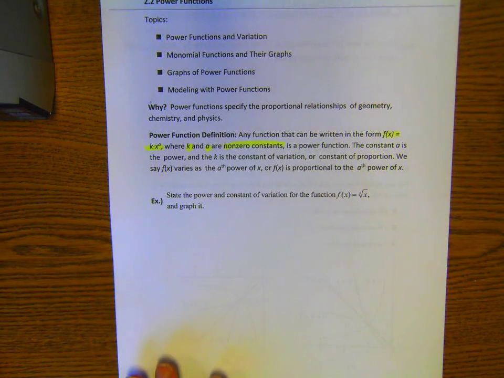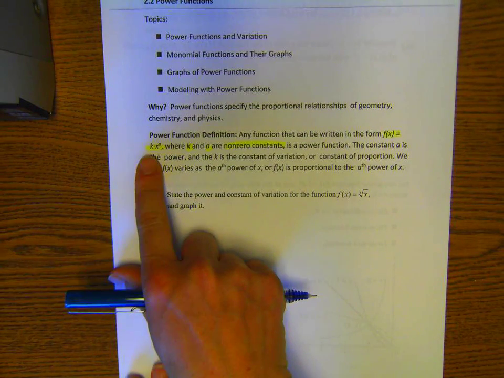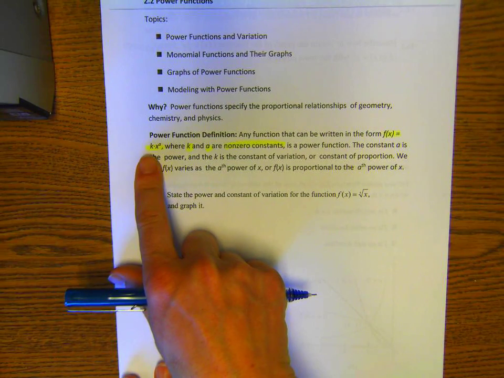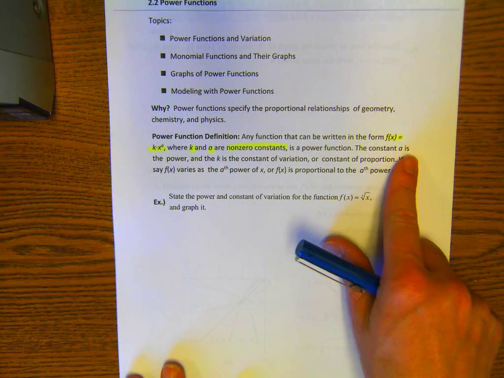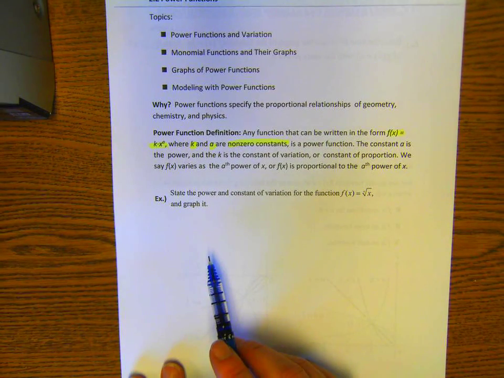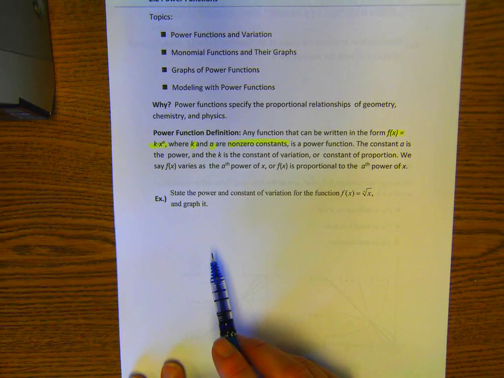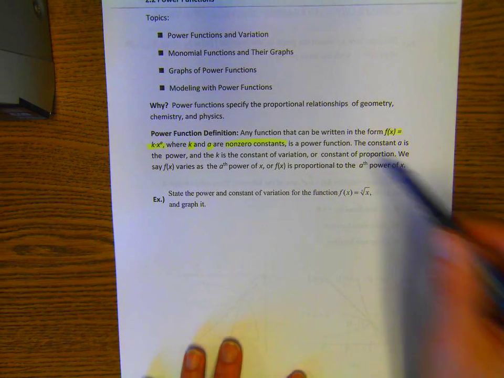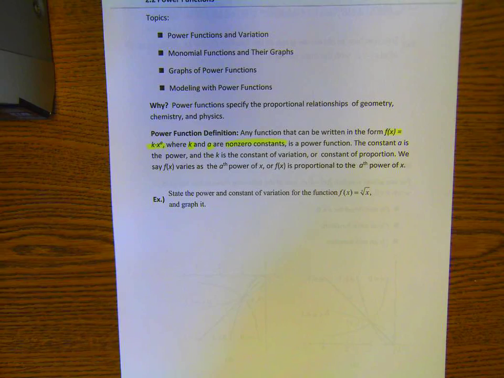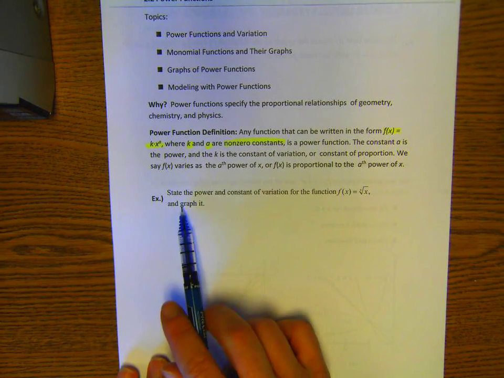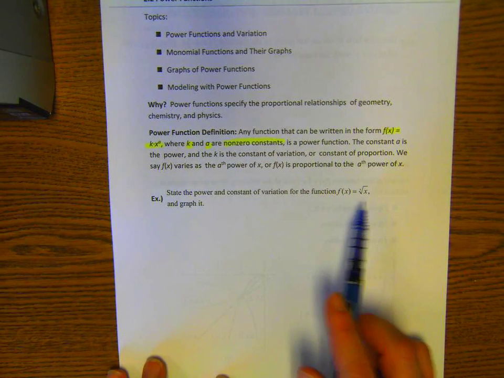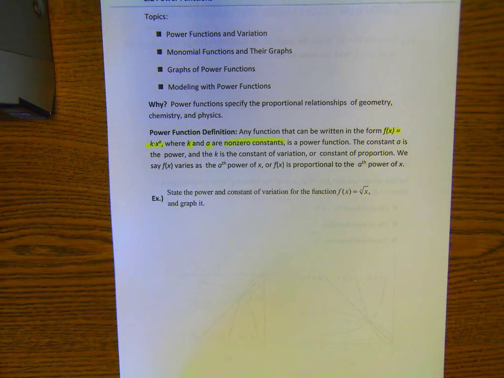K, which is the number in front, is called the constant. A is the power, and the K is the constant of variation. Let's take a look at this one. Can you see that? What root is that? 4. Do you know what we call that?